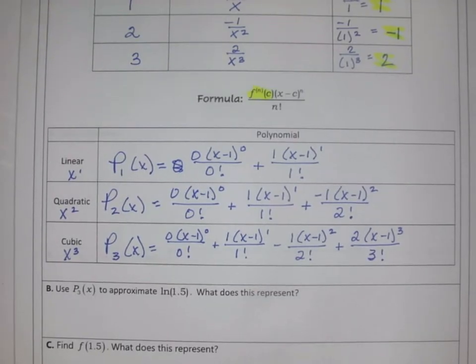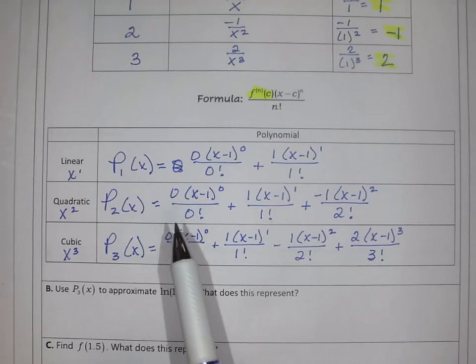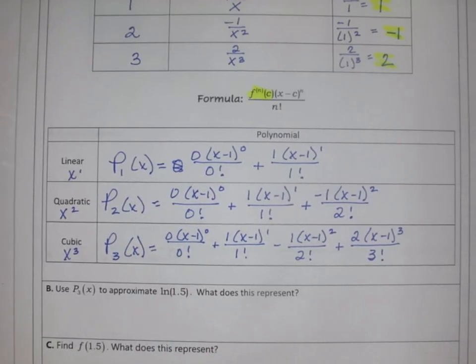Now you will not have to write really a linear, a quadratic, and a cubic. You'll be writing one of those. Okay, so use P3 to approximate natural log of 1.5.